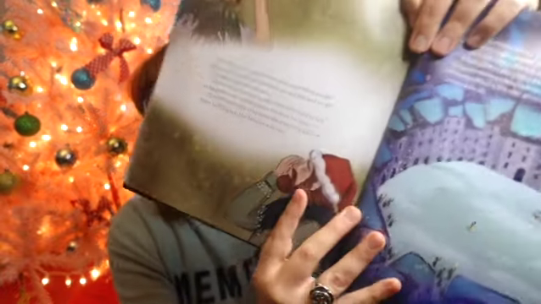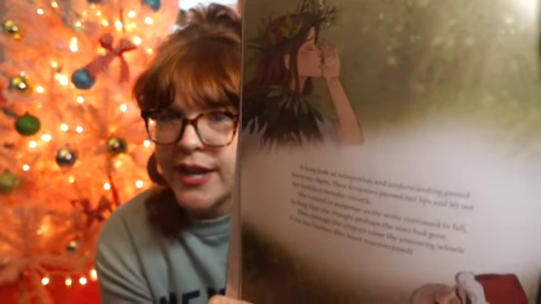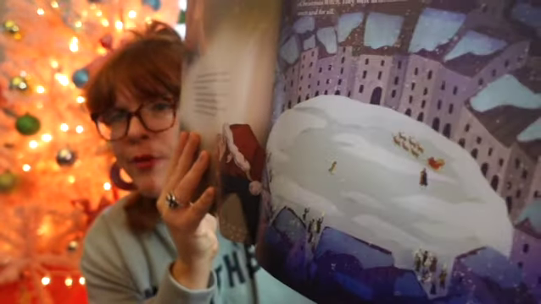Now the basis of the story is that Santa Claus has a twin, the Christmas Witch. She can speak to animals, has a connection with nature, but her and Santa have had a falling out. Let me show you the illustrations in this book. They are really beautifully illustrated. It gives you that sort of nature vibe, right? That sort of wintry scene.